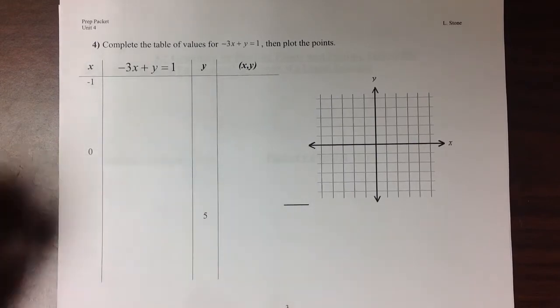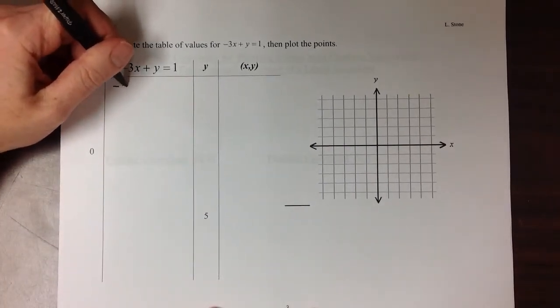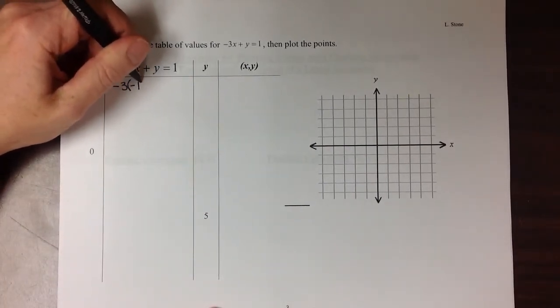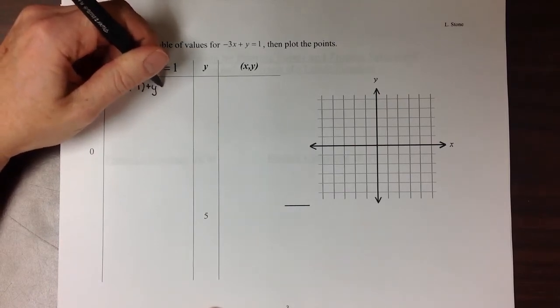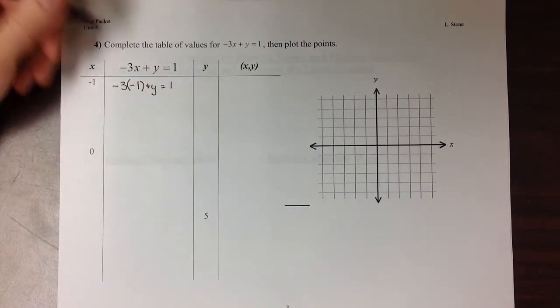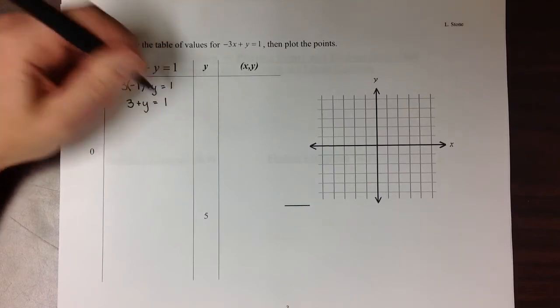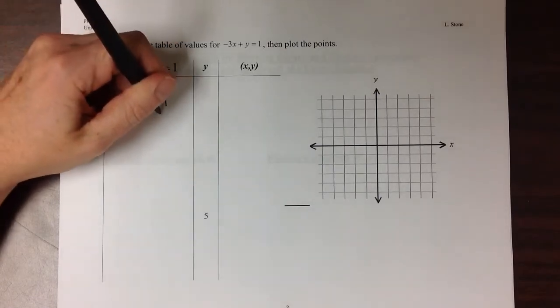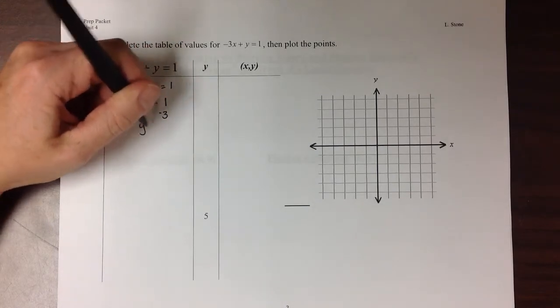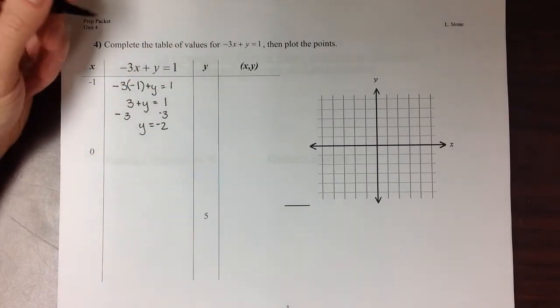So I'm going to rewrite this equation as -3 times -1 plus y equals 1. That gives me 3 plus y equals 1. Subtracting 3 from both sides, I get that y equals -2.